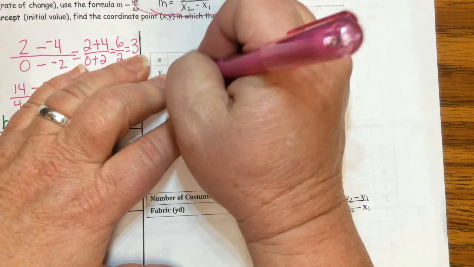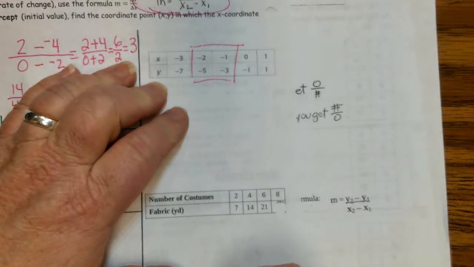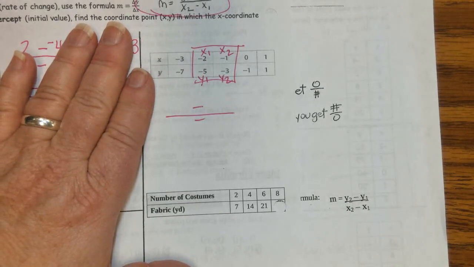So here, I just got to set it up a little bit differently. And I can do x1, x2, y1, y2. Hold on, it'll autofocus here in a second. Okay?